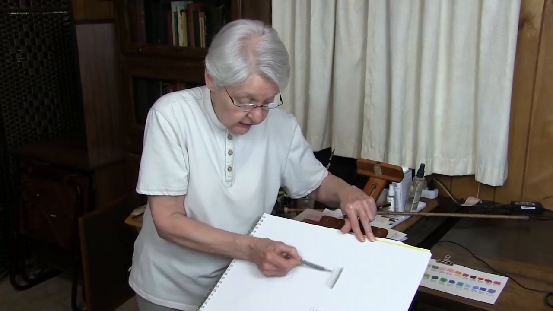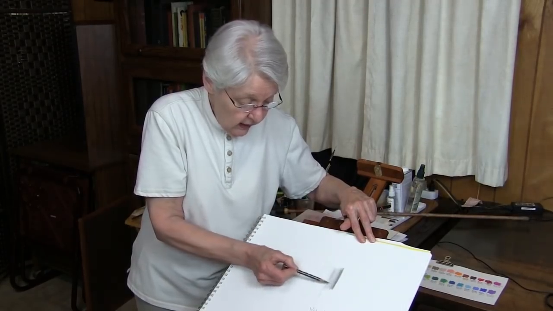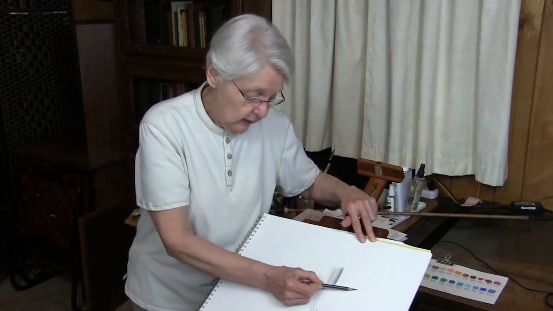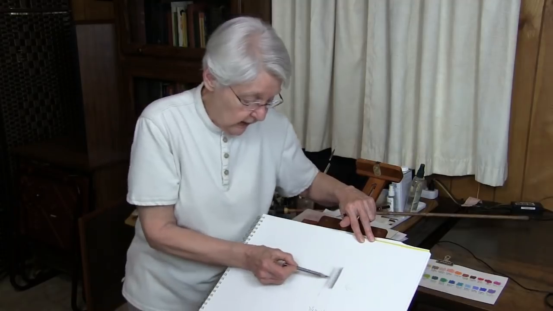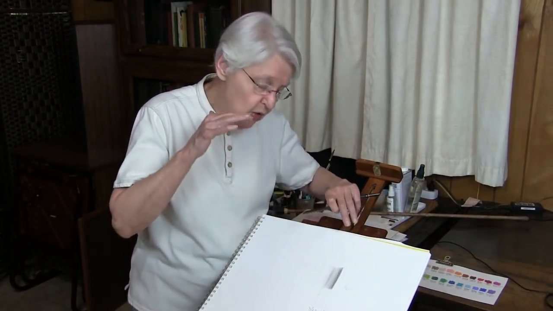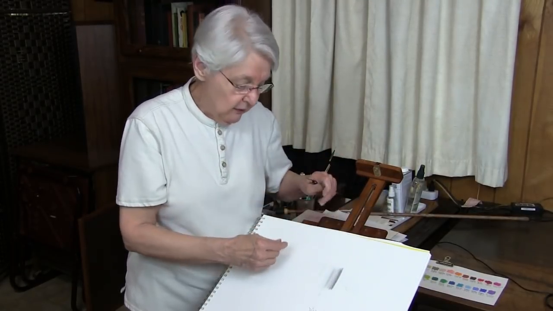It always gets a little darker right there. Now, that's caused because the rest of the form is picking up light from the atmosphere, or what's called reflected light. And this part where it begins to move into light doesn't pick up that reflected light, and so that's called the core shadow.